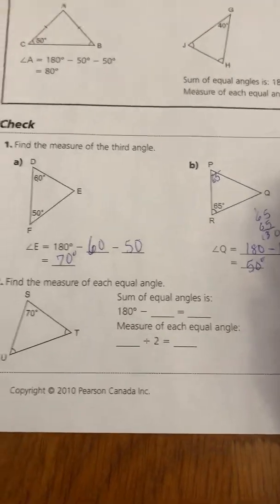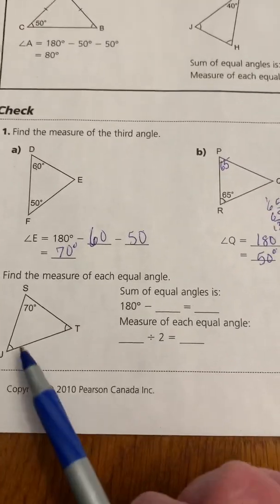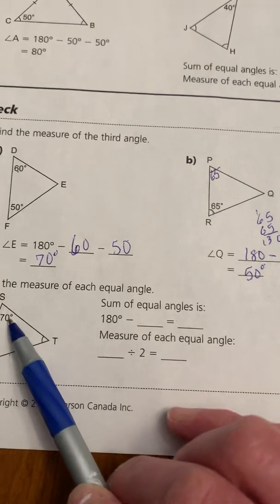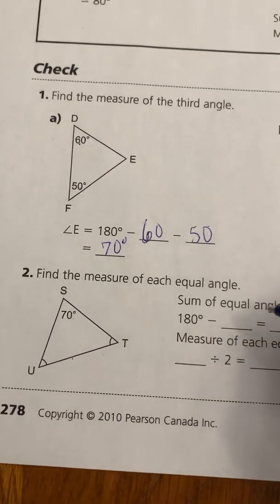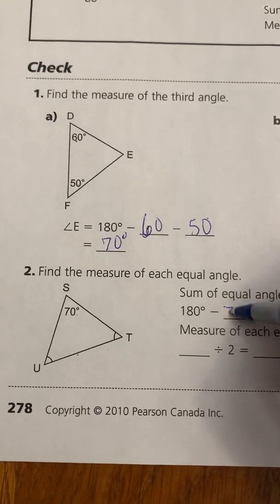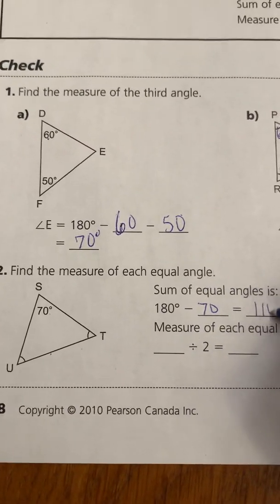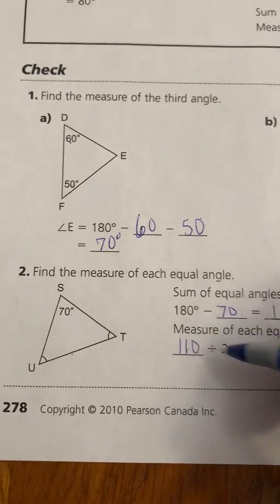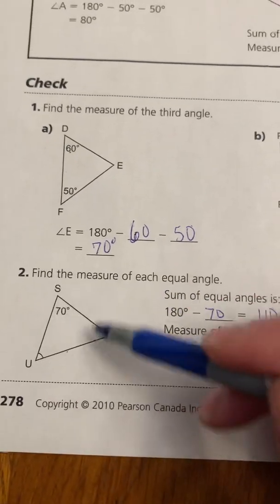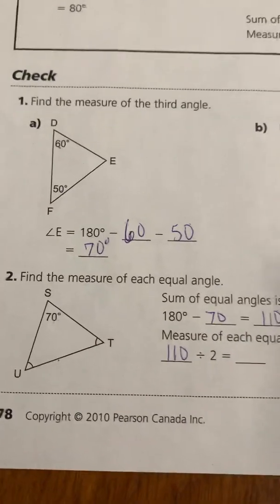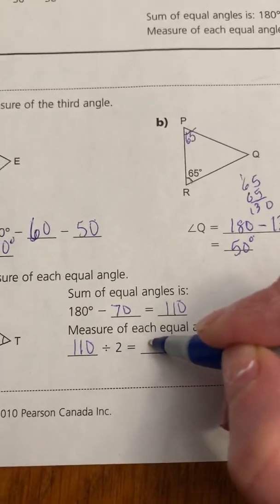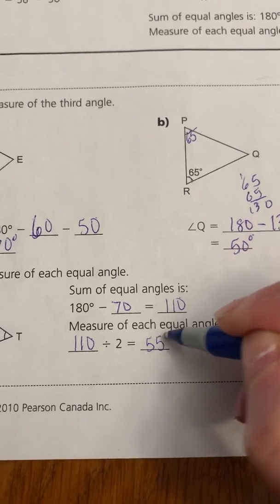Okay, so how can we find the measure in number 2? We know that this angle here is 70. We know that all of them have to add up to 180, so we could simply go 180 and subtract 70. Gives us 110, and then we know that both of the angles have to be exactly the same. If I had asked you for more information, you could perhaps tell me that this is an isosceles triangle. Okay, 110 divided by 2 is 55 degrees. So that's just a little bit of a start before we get into the meat of things.